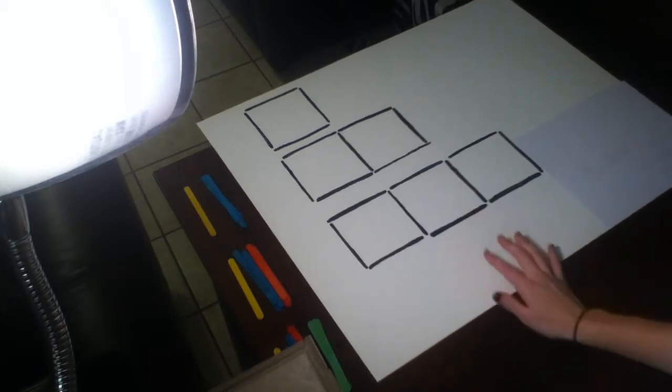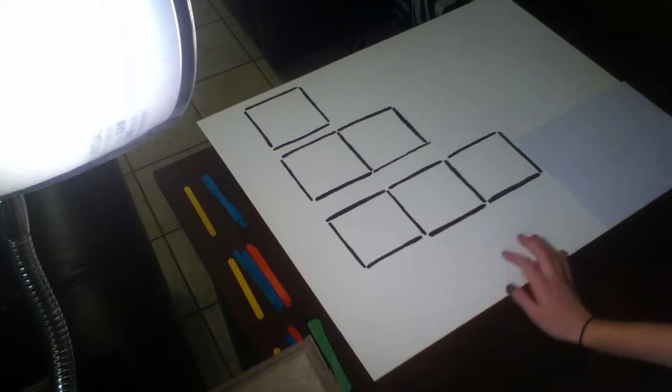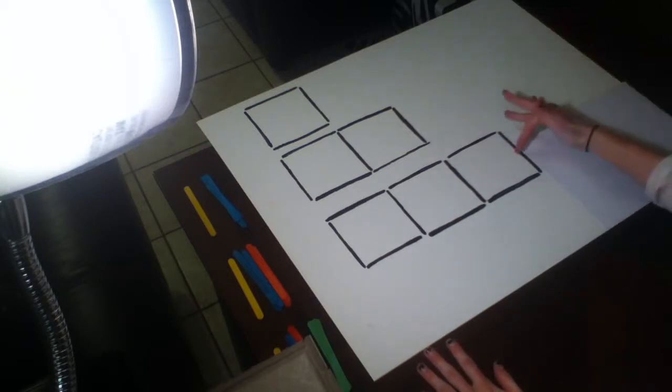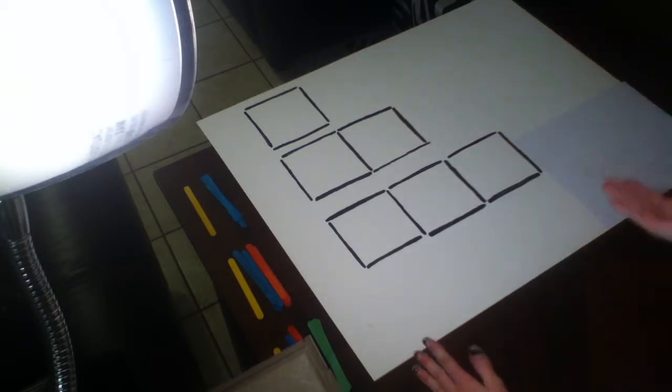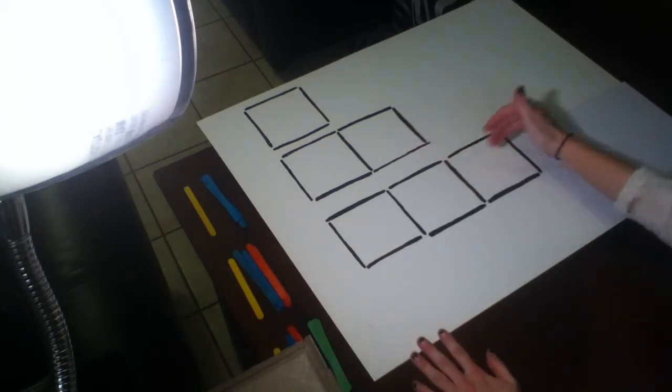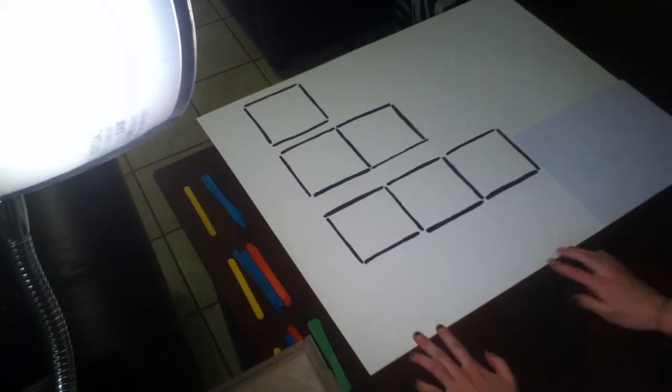Here's our pattern, and we're going to see what we first notice. The first thing I notice is that it's a growing pattern. It's getting bigger and bigger. It's not a repeating pattern. I also notice that it's adding a box each time, one box at a time.